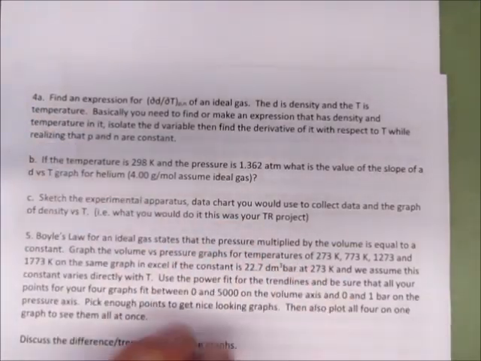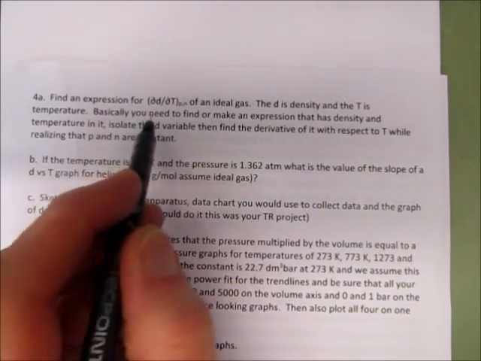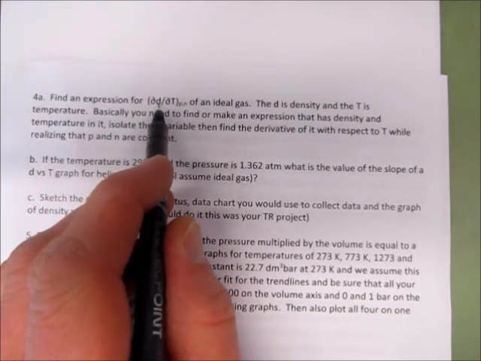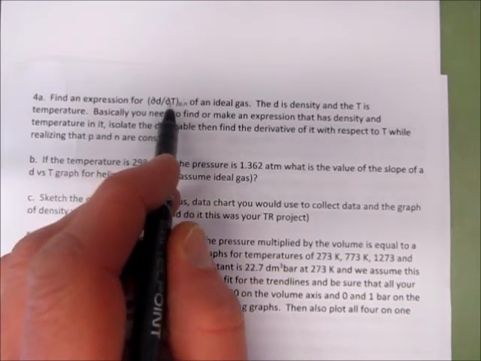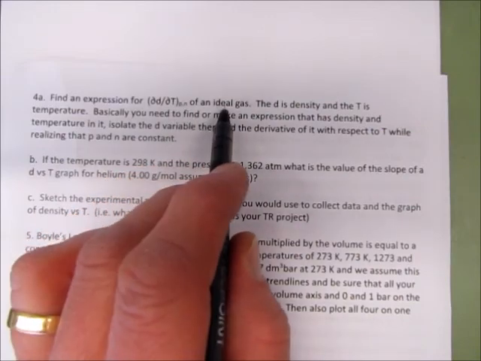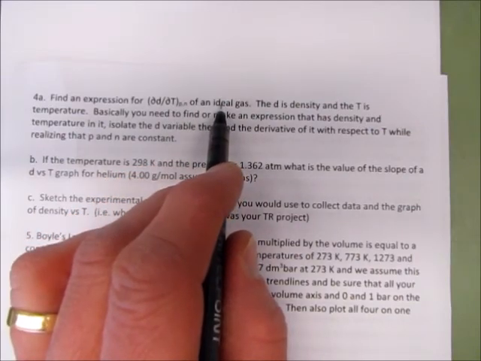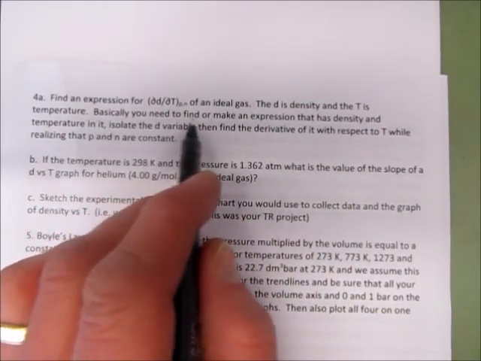So question 4. Find an expression for the derivative of density with respect to temperature for an ideal gas, where D is the density and T is the temperature. Basically, you need to make an expression.